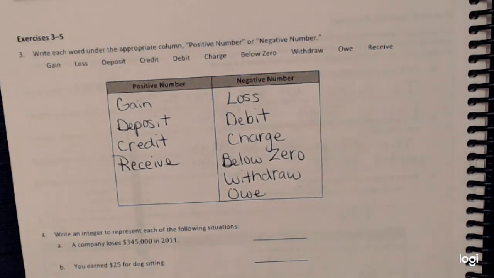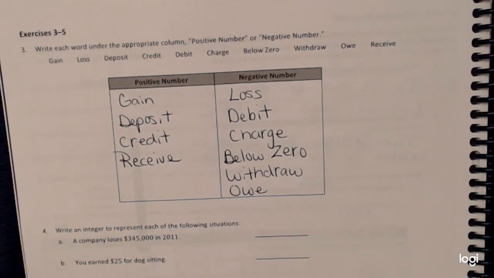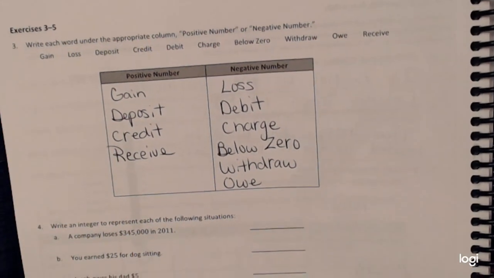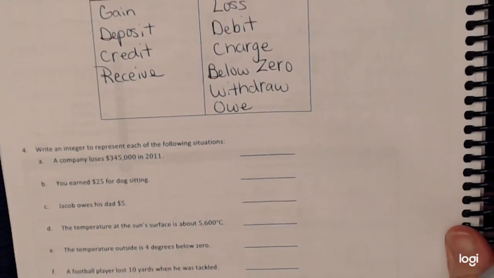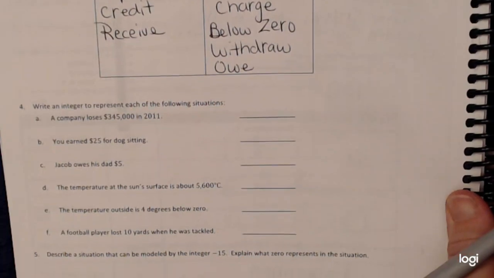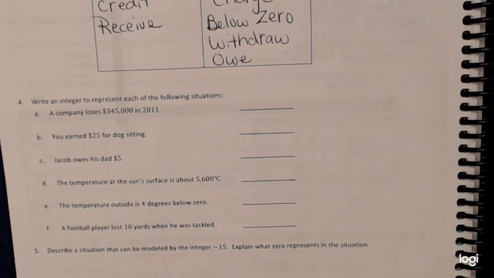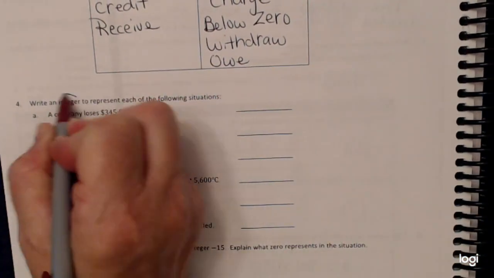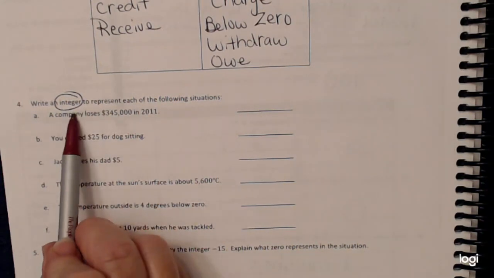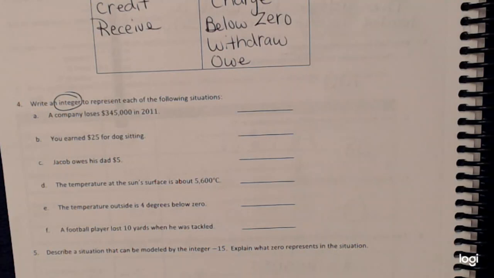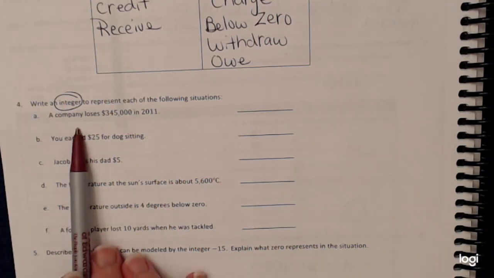If you need to correct things, go ahead and correct them. If not, we're going to go ahead and look at the bottom. Remember, if you need to pause the video so you can fix your words at the top, please do so. On the bottom, we're going to write an integer to represent each of the following situations. Remember, an integer is a number, and all we are going to do is read the story and see what number is being represented, whether it's positive or negative.